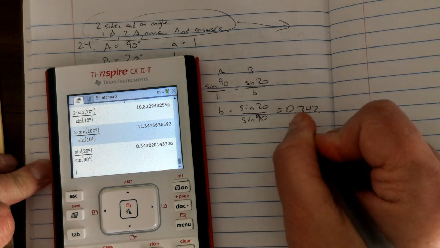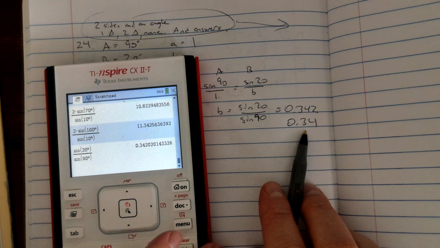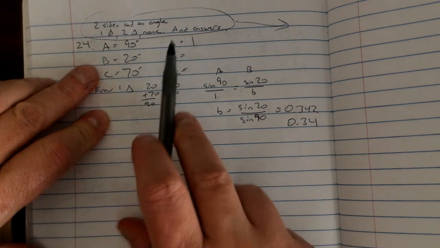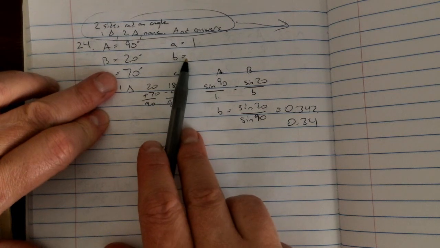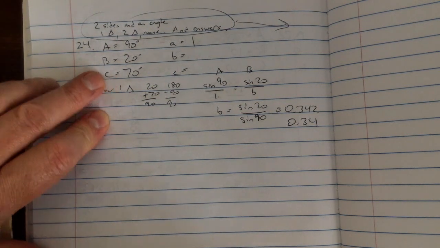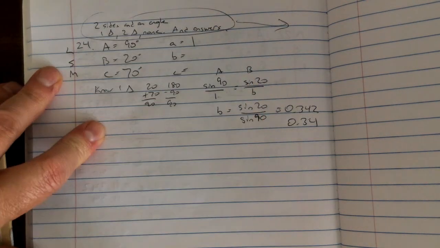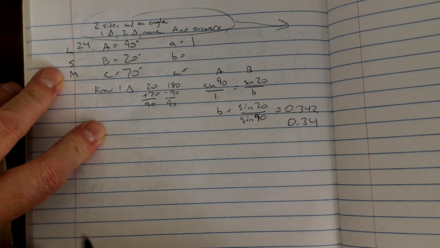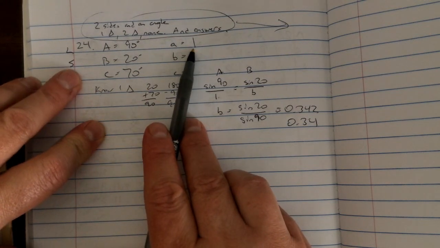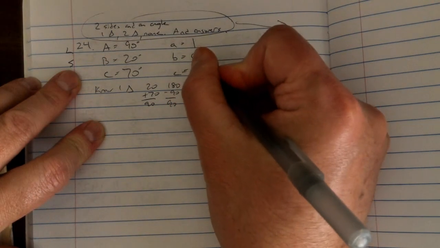0.342, so 0.34. It's a small number. We are in degree mode. And if 1 was our biggest side, then not surprised that this is smaller. Again, we can go small, medium, large. You want the pizza reference. So if 1 was our largest size, then 0.34 is reasonable.